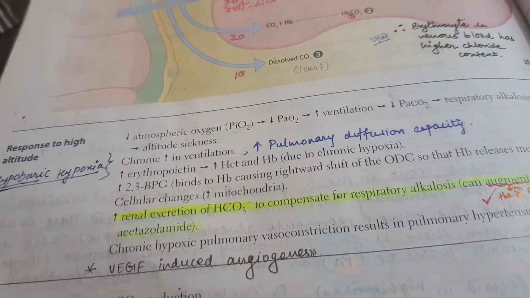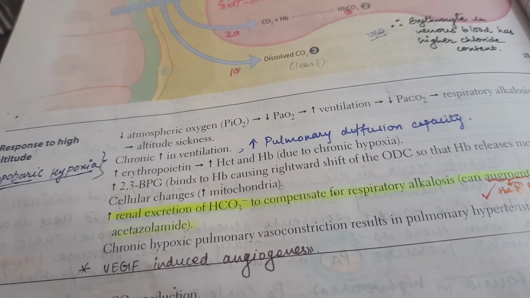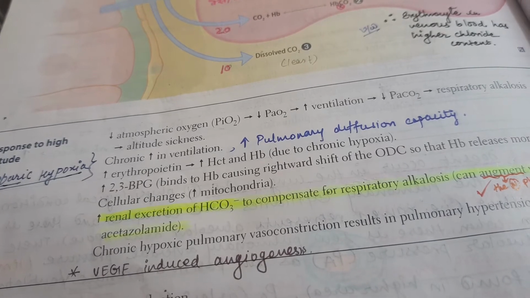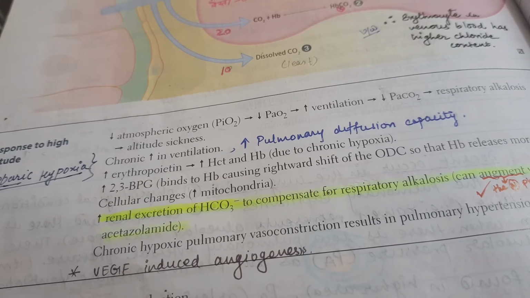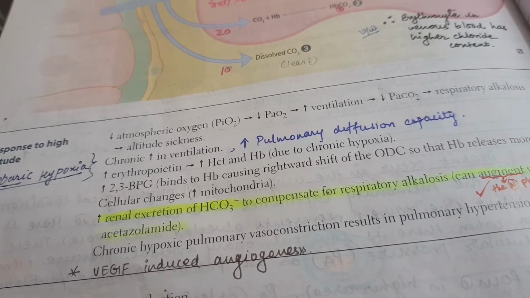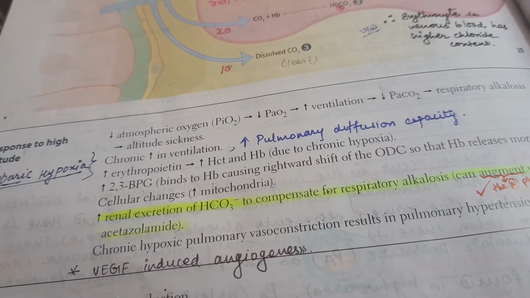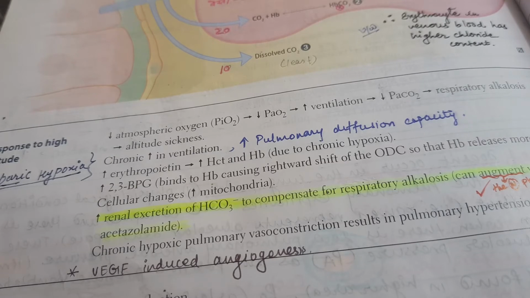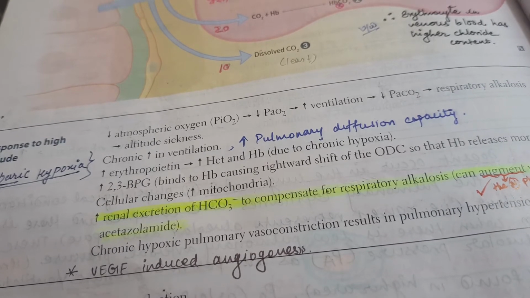Now talking about chronic increase in ventilation, obviously the body tries to maintain the oxygen by ventilating at a higher rate, and it also increases the pulmonary diffusion capacity. Now hypoxia can trigger the hypoxia inducible factor, which will trigger the formation of erythropoietin from the interstitial cells of the kidney, and then there will be more erythrogenesis. So that is the reason for increased hematocrit and hemoglobin due to chronic hypoxia.